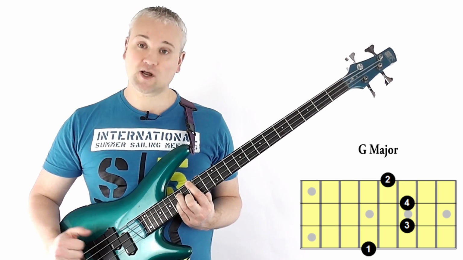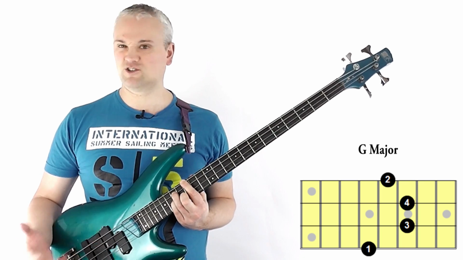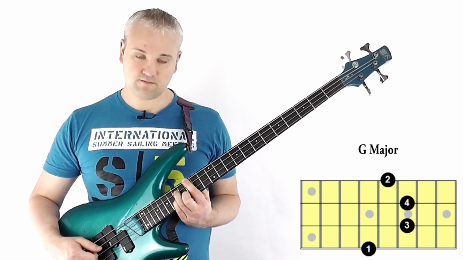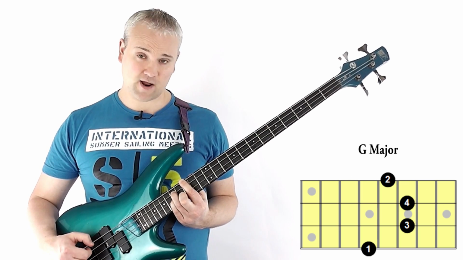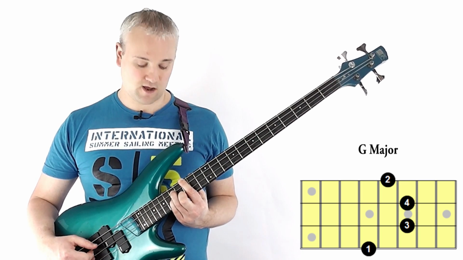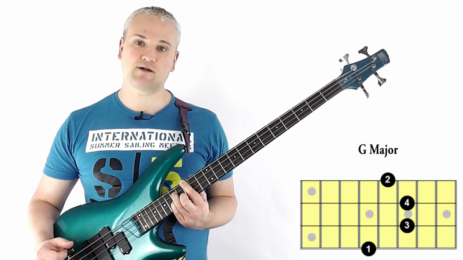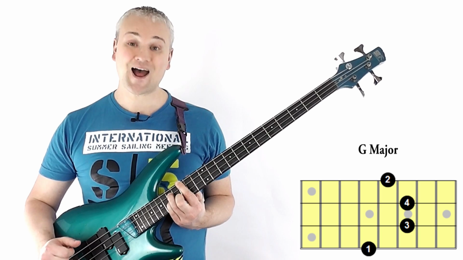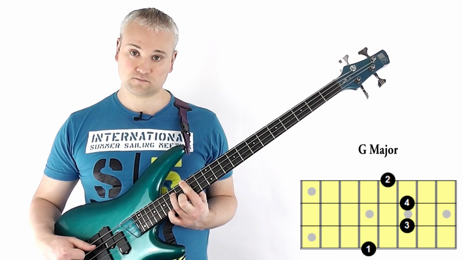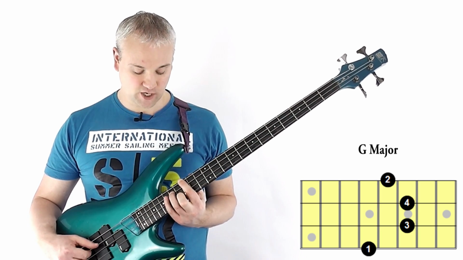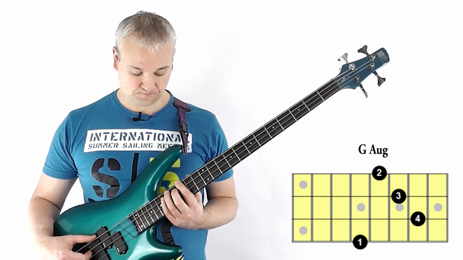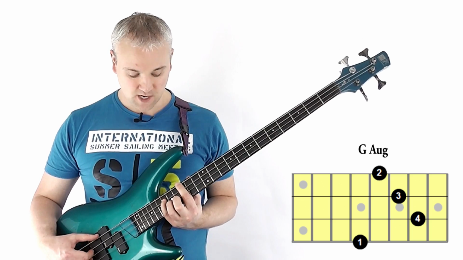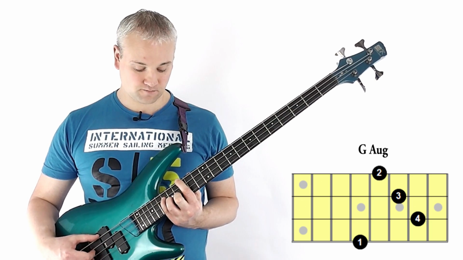Okay, so now we have that major bar chord, which is very similar to the one that you get on a guitar. So we have G, D, G, B, 15th fret E string, 17th fret on the A string and the D string, and then the 16th fret on the G string. So that's G major, and then we take that D, that 17th fret on the A string, and we take it up a semitone to give us that D sharp, the augmented fifth. So now we end up with this pattern.